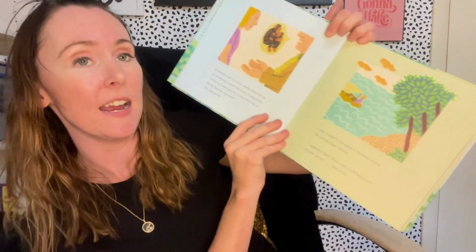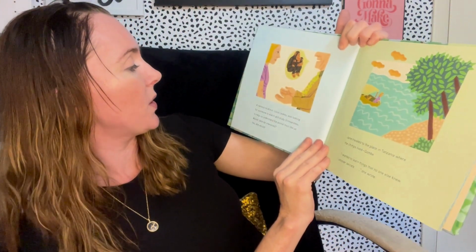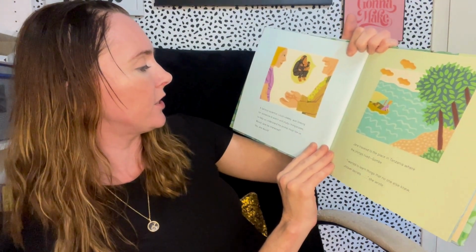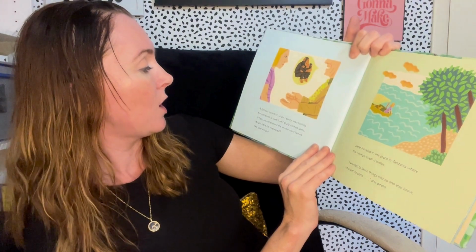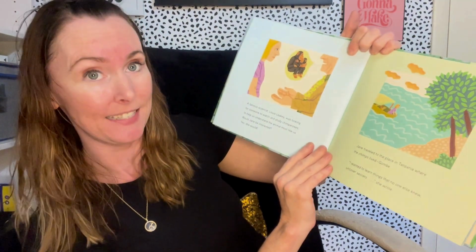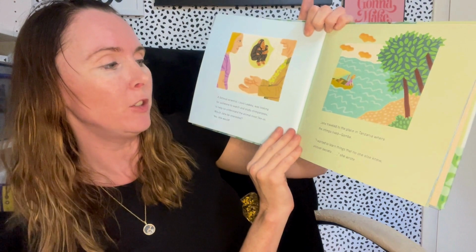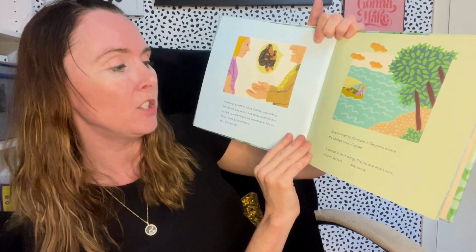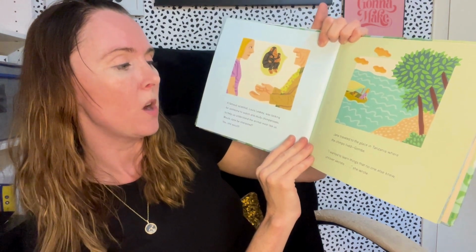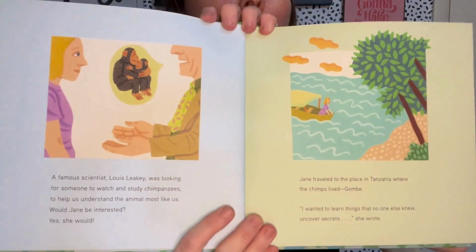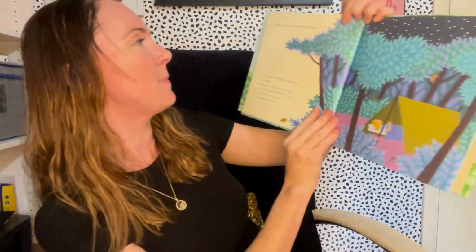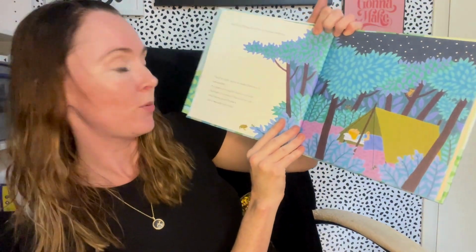A famous scientist, Louis Leakey, was looking for someone to watch and study chimpanzees to help us understand the animal most like us. Would Jane be interested? Yes, she would. Jane traveled to the place in Tanzania where the chimps lived, Gombe. "I wanted to learn things that no one else knew, uncover secrets," she wrote. She set up camp far from any human dwelling.